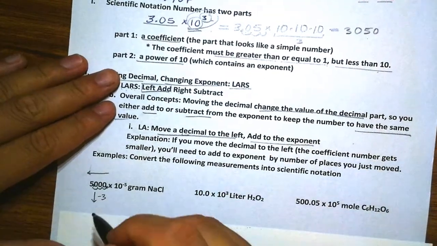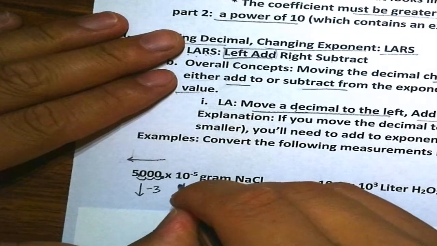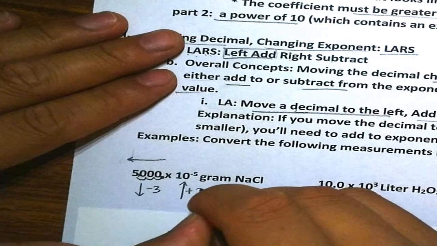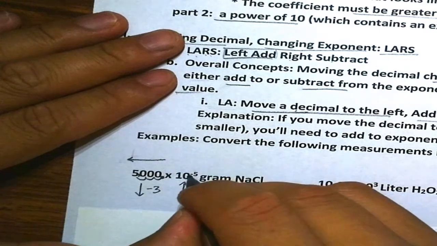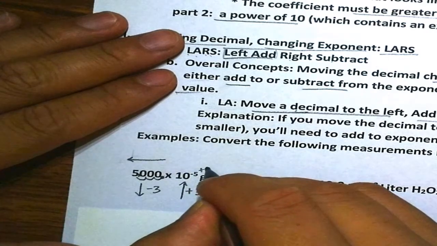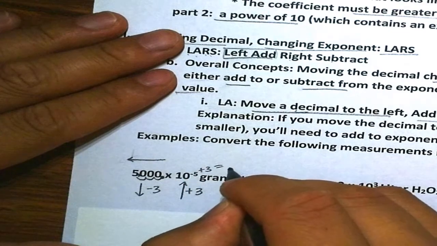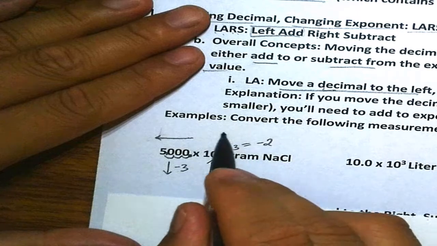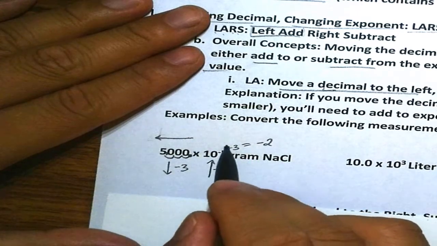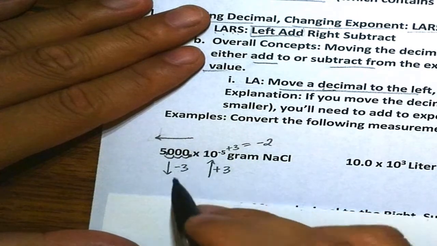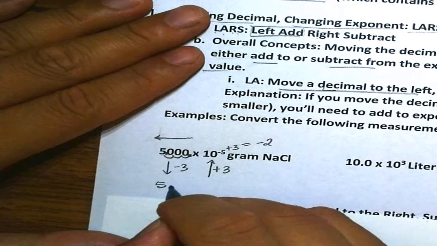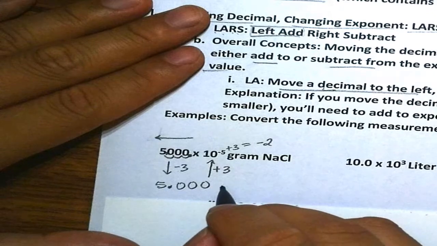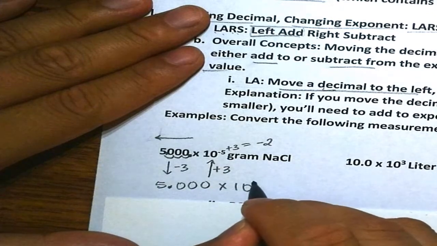So what we're going to do is the opposite. This decreased by 3, so we're going to add 3 to the exponent. So negative 5 add 3 gives us a total of negative 2. So our answer to writing this number in terms of scientific notation would be 5.000, see the decimal right there now, times 10 to the negative 2.